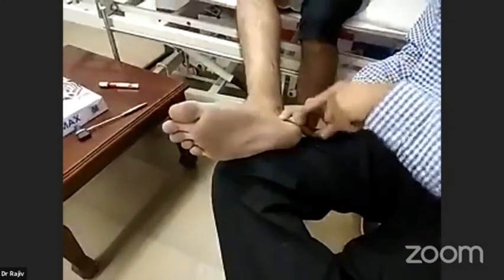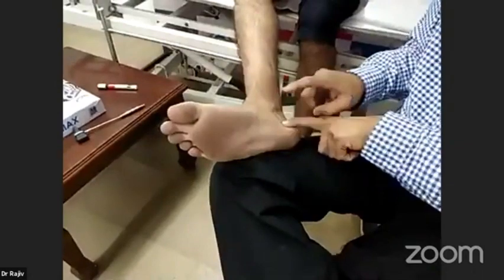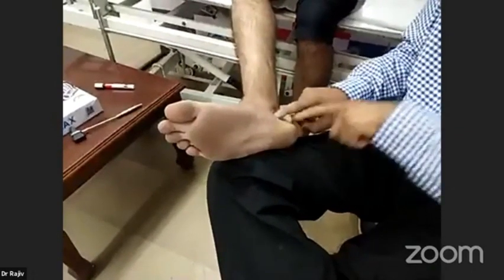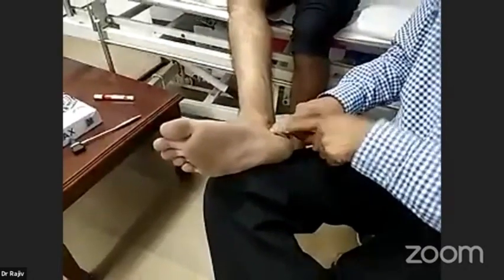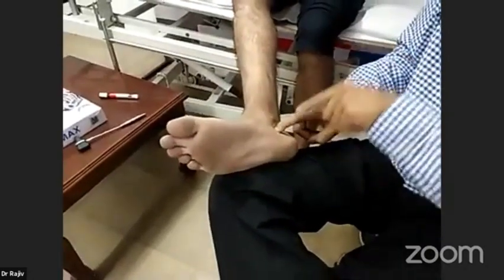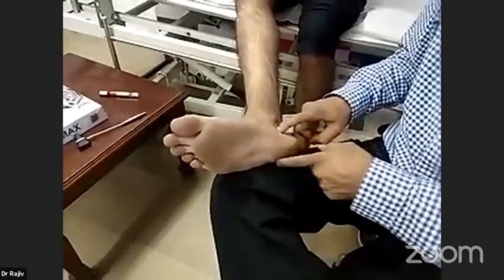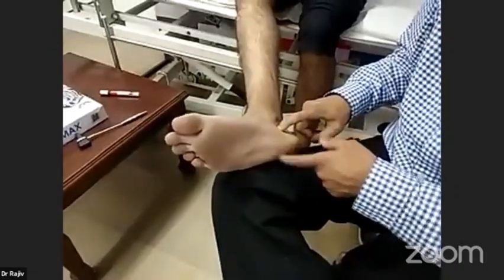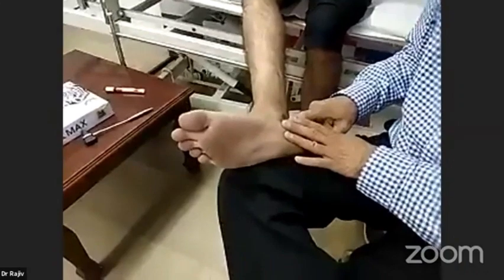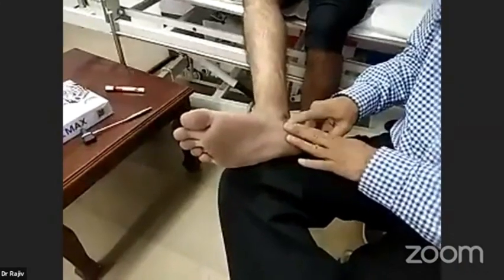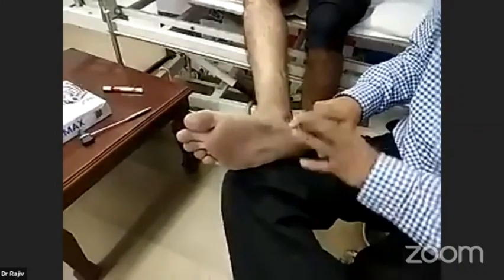If you inject at the spur, the plantar fascia would rupture. If you inject above the spur and anterior to the calcaneus, that is the area you should be injecting. If you inject into the plantar region of the fascia, then you are going to endanger plantar fat pad atrophy. So that is a specific technique for you to inject for a plantar heel pain.